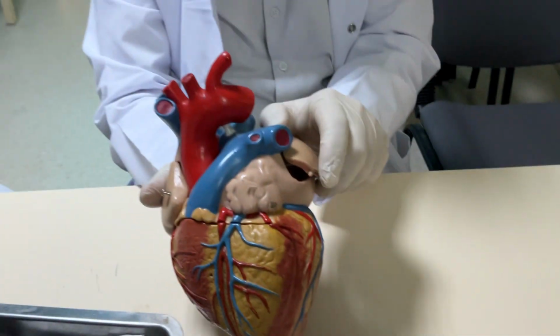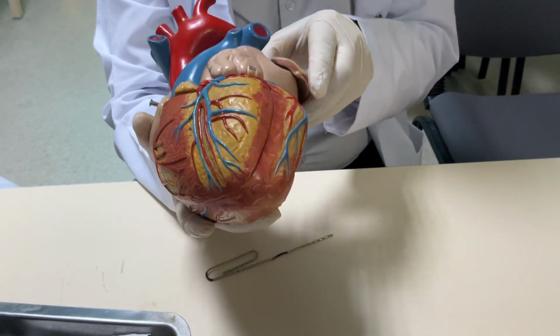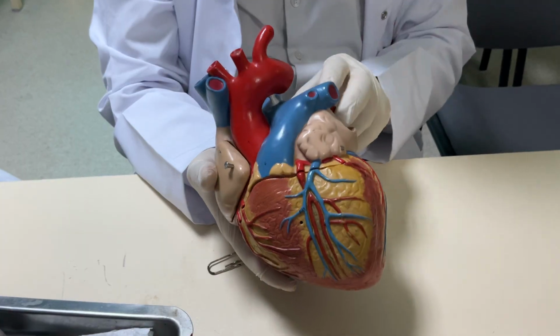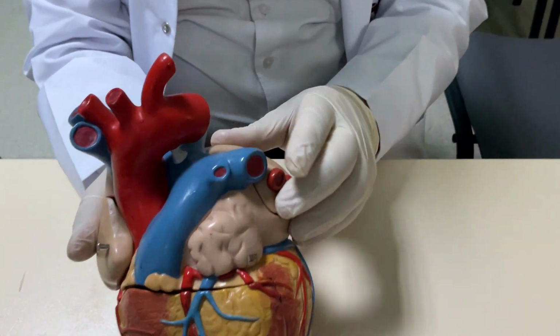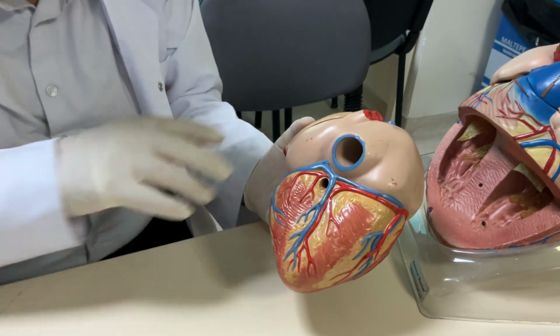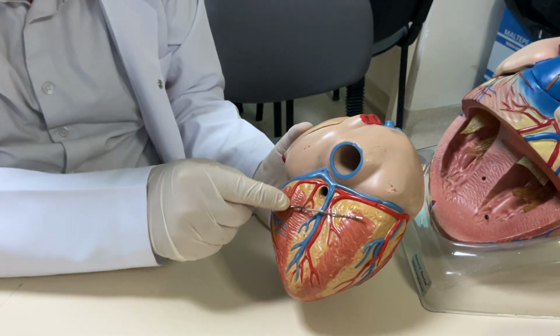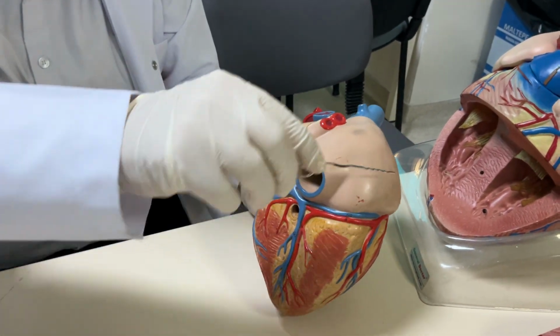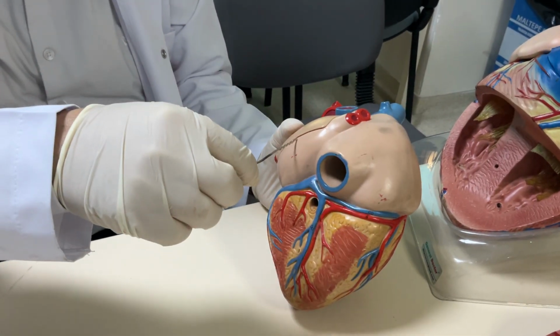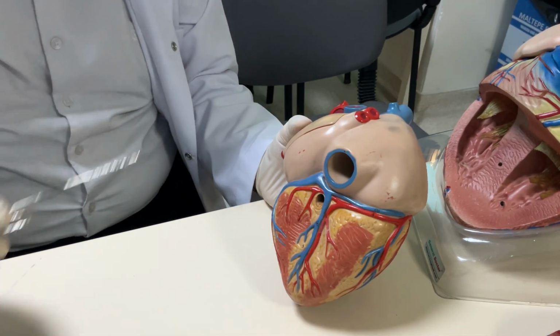And let me put this back here. And here we have the diaphragmatic surface. And here you have the base of the heart or the posterior surface.